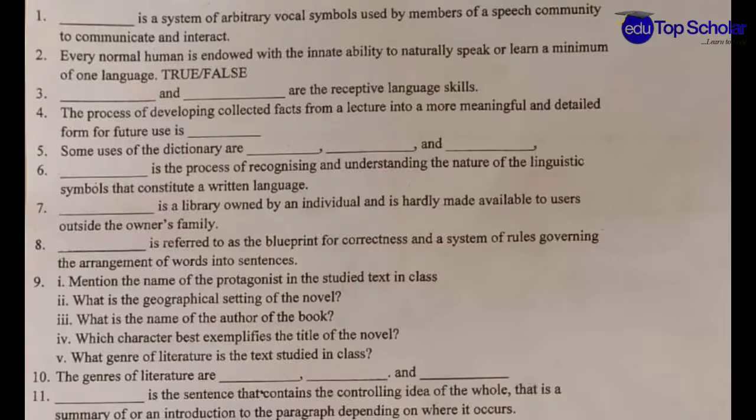The innateness of language. That language is innate, which means language is inborn in everybody. Everybody has the ability to speak at least 1 language once born. Okay, the answer is true. So every normal human is endowed with the innate ability to naturally speak or learn a minimum of 1 language. That is true.